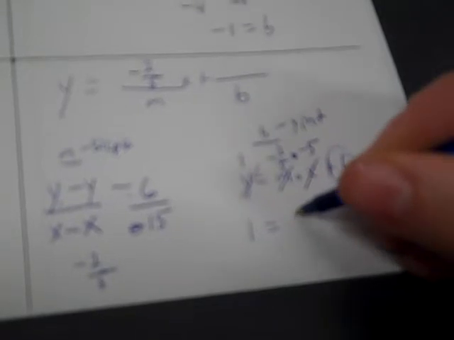Okay, so I got to multiply those two. So negative 2 ABC 5 multiplied by negative 5 is 2. So 1 is equal to 2 plus b. Now you undo the adding of the 2. It's positive, so you subtract 2. And then 1 minus 2 is negative 1.